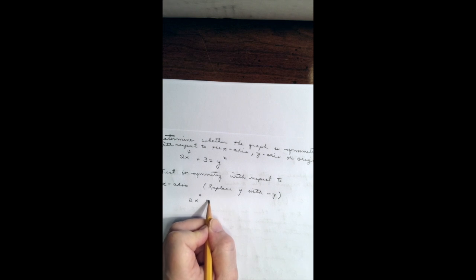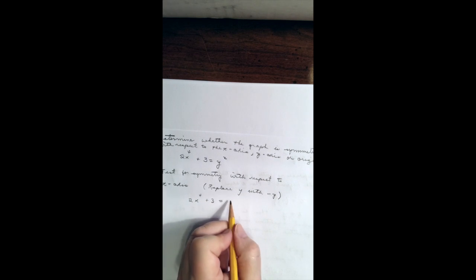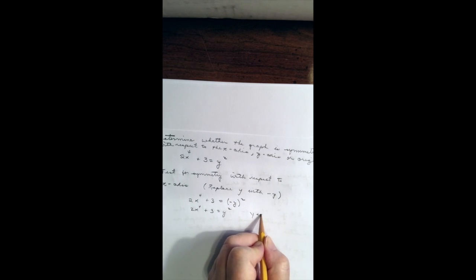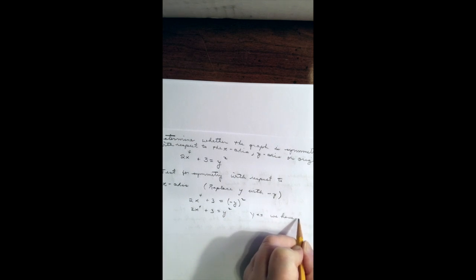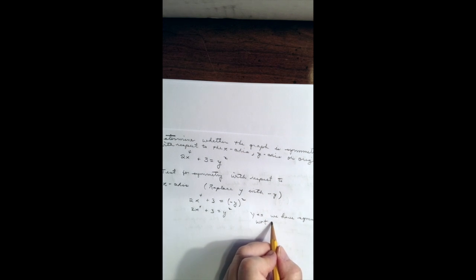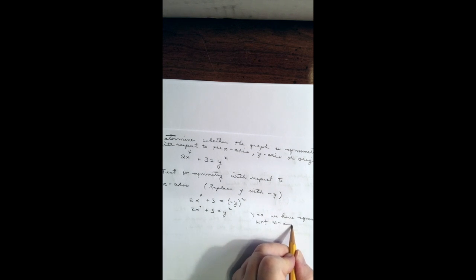Okay, so we'll have 2x to the fourth plus 3 equals negative y quantity squared. And that gives us an equivalent equation. So yes, we have symmetry with respect, I'm going to abbreviate WRT, with respect to the x-axis.